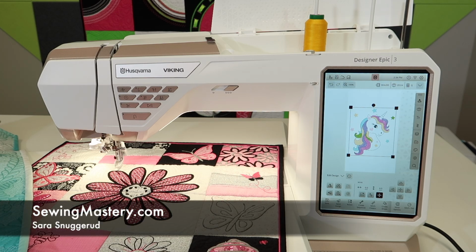Let's explore the built-in alphabets on the Husqvarna Viking Designer Epic 3.